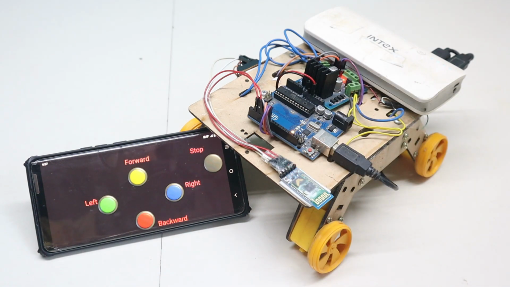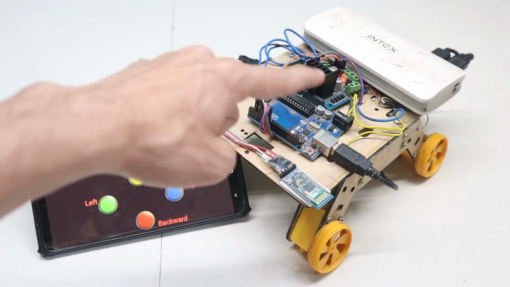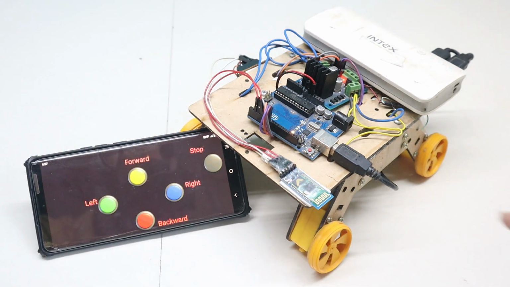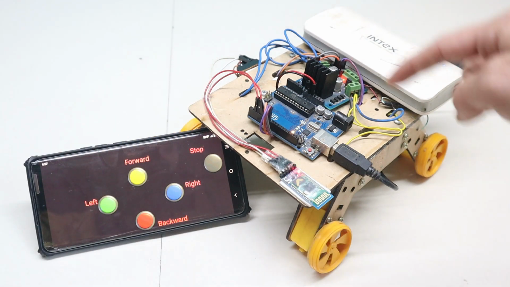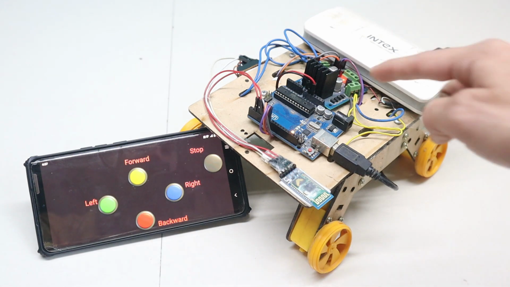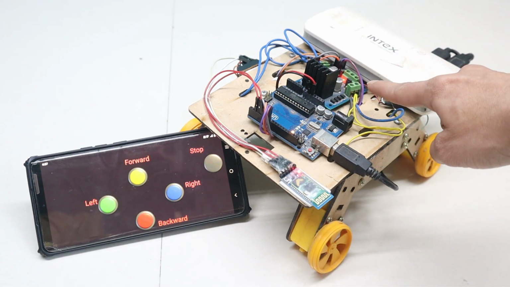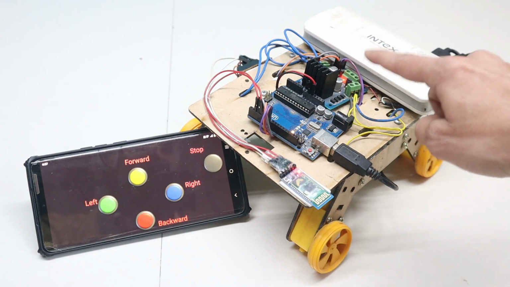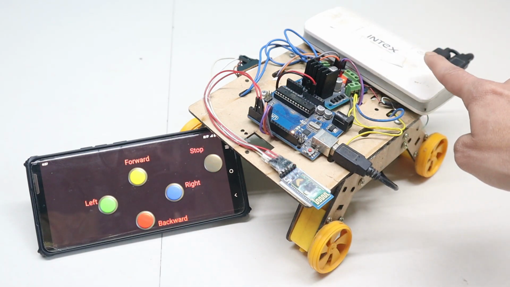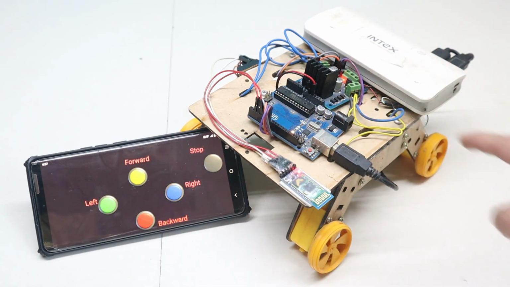Before starting, I would like to tell you what I will cover in this video. I will cover how you can connect all this hardware with this Arduino, how to connect different motors. You can see there are 4 motors, how to connect those motors to the Arduino. There is a motor driver IC L293D, how to use that IC, how to use your mobile power bank to give the power to the Arduino. Also I will explain how you can design this mobile application.